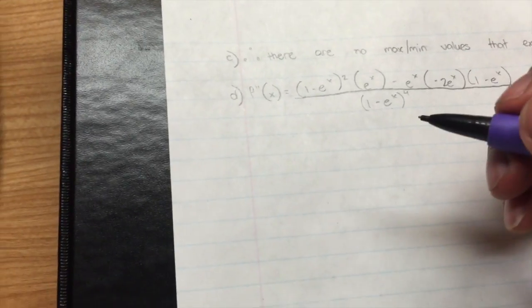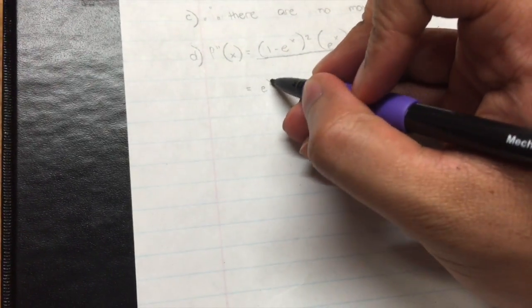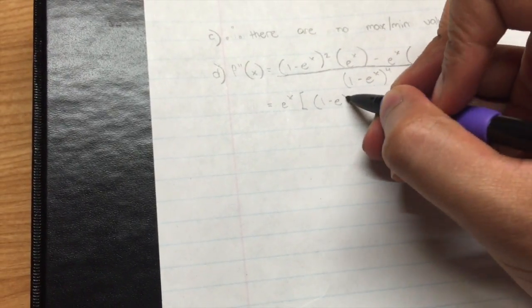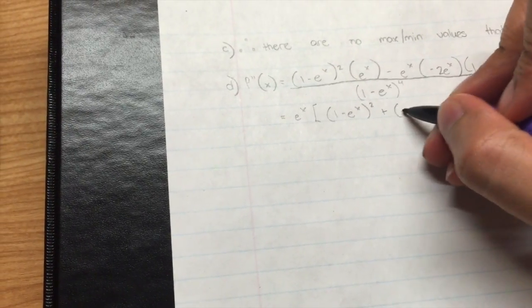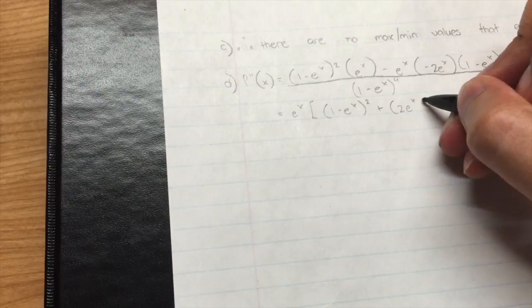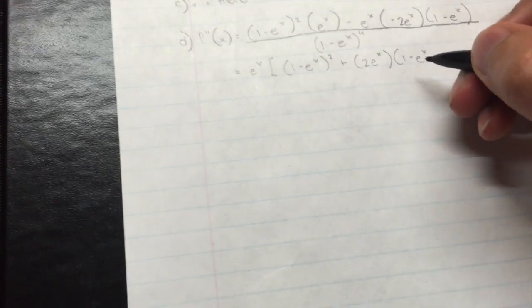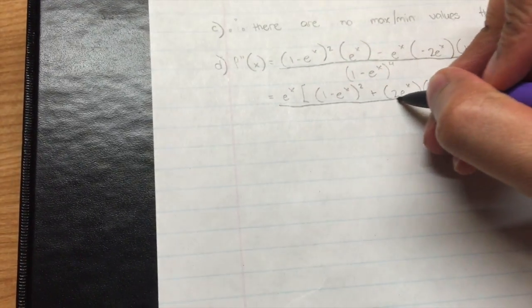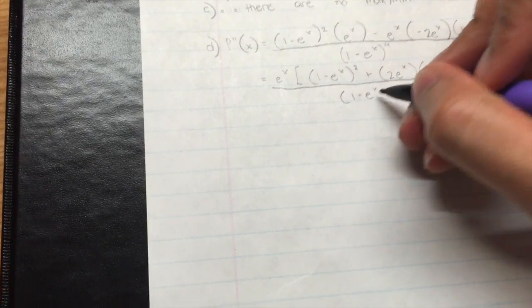I'm using the quotient rule in this case. e to the x times 1 minus e to the x squared plus 2e to the x times 1 minus e to the x, all over 1 minus e to the x to the 4.